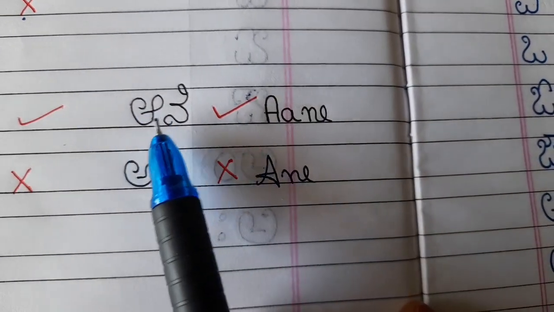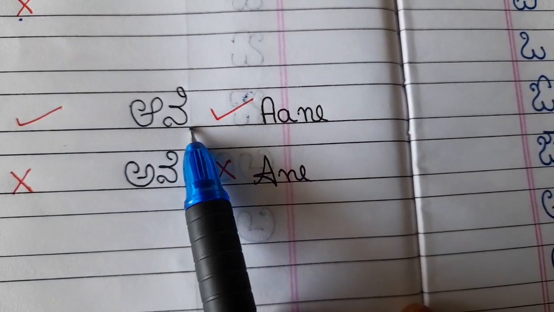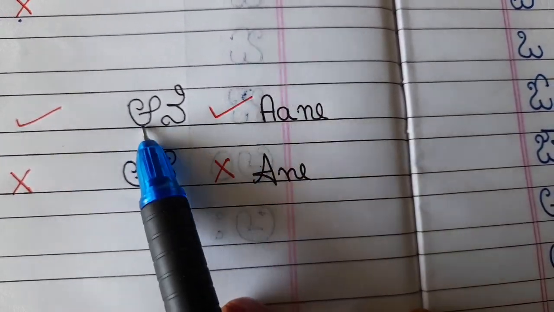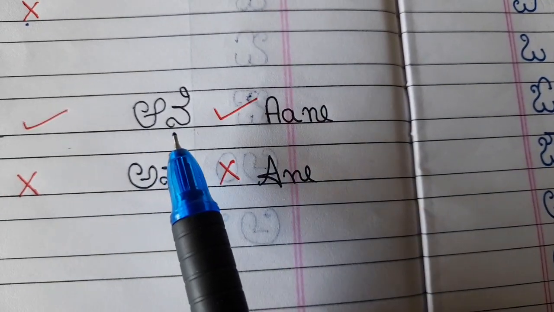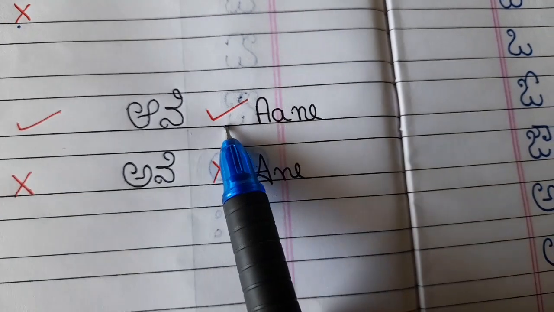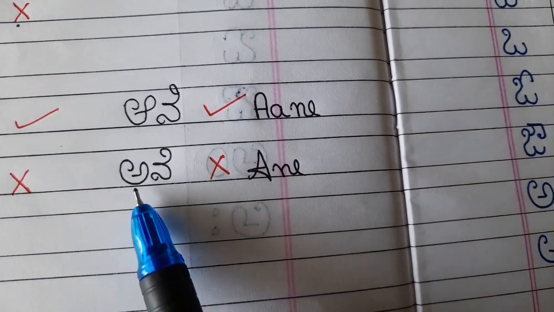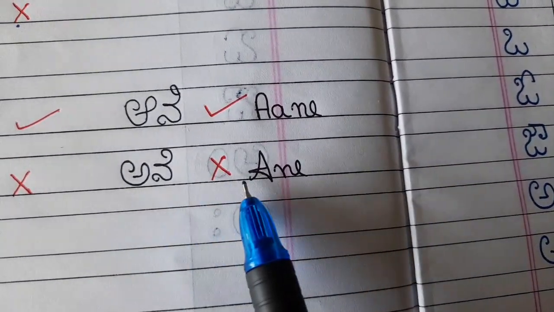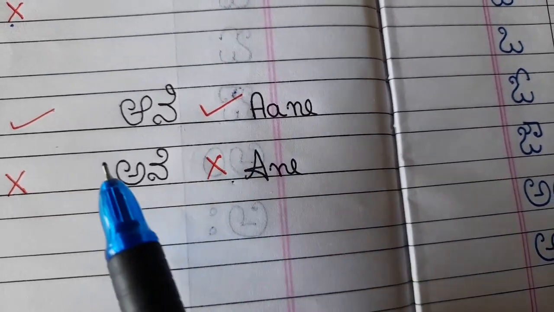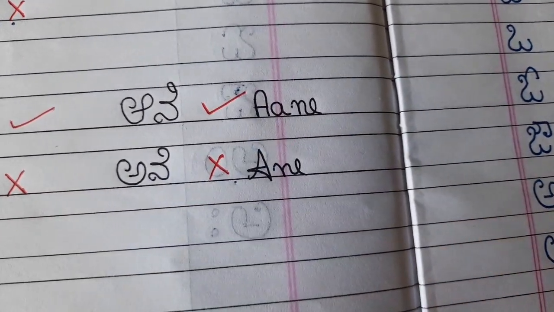Here one more example. Ane. Ane is elephant. See how I am pronouncing it as a. Ane. This is the right spelling. If you write it with the other a, then it is wrong. So pronounce correctly and right.